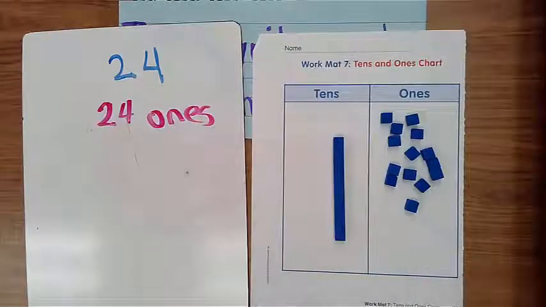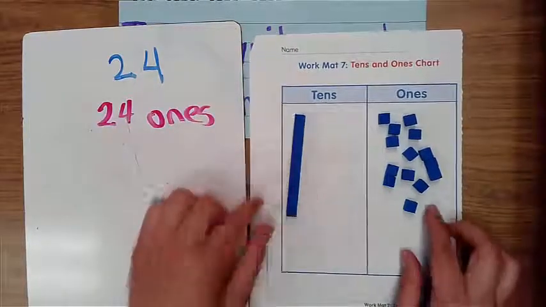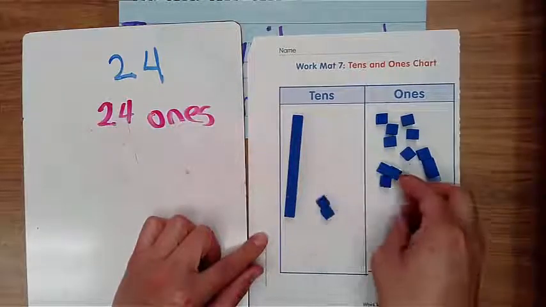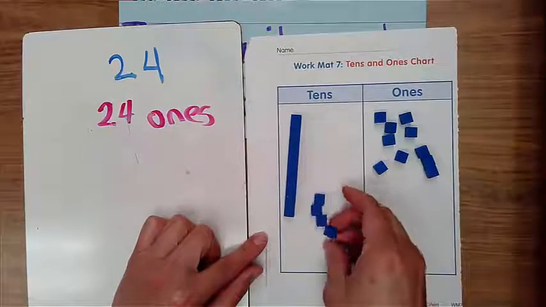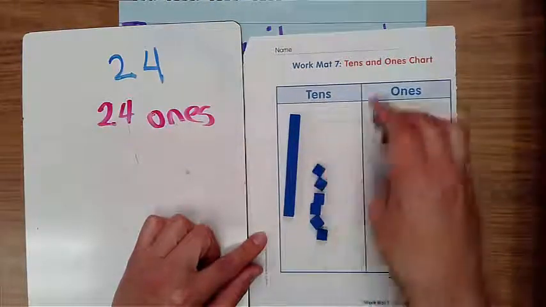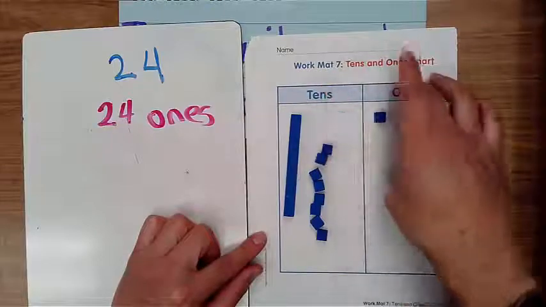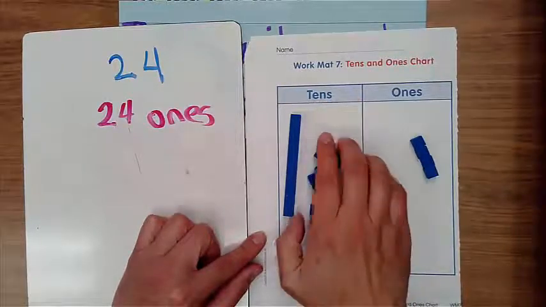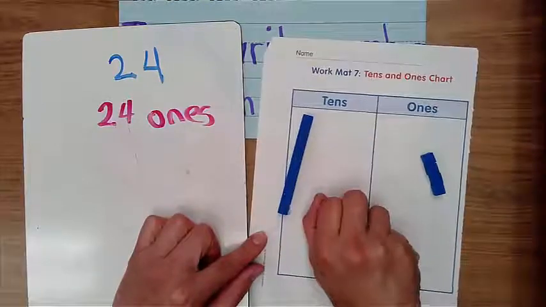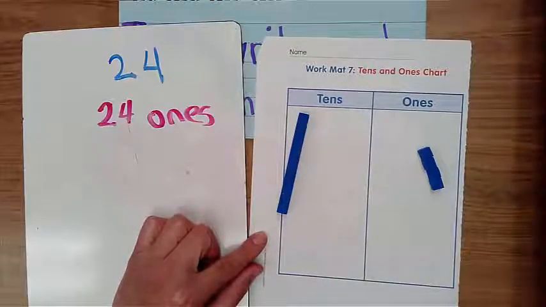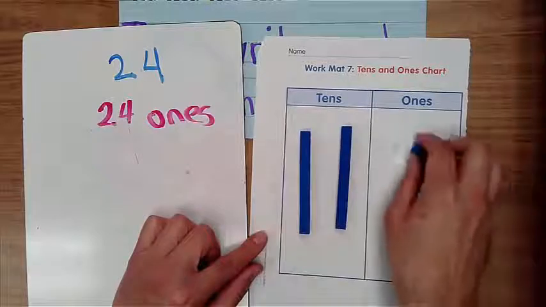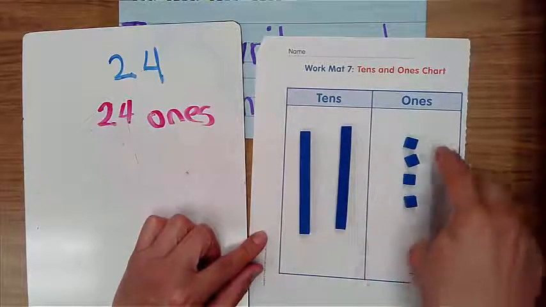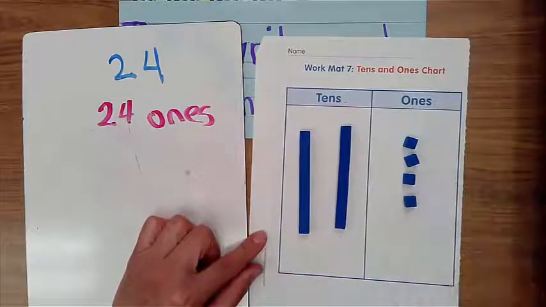I think I might have enough for another group of 10. 1, 2, 3, 4, 5, 6, 7, 8, 9, 10. That's another group of 10, so I'm going to replace that with a 10 stick. I have some 1s left over, but I don't have 10 ones, so those are going to stay.